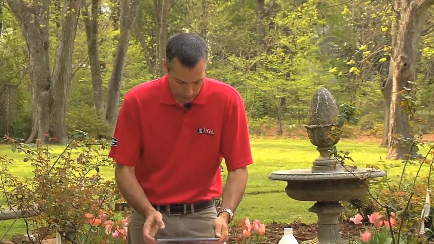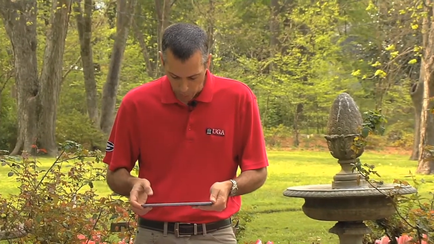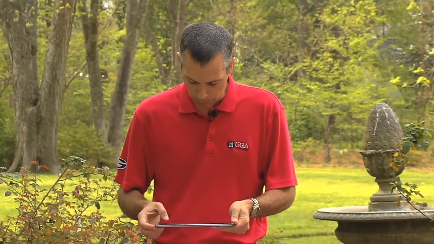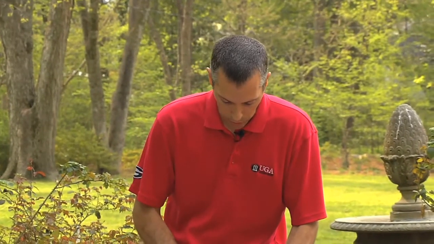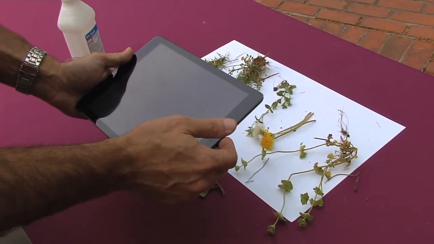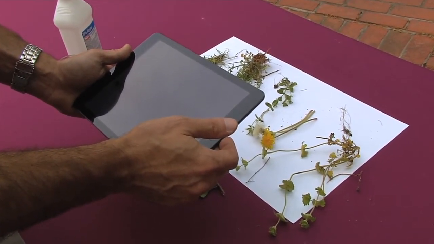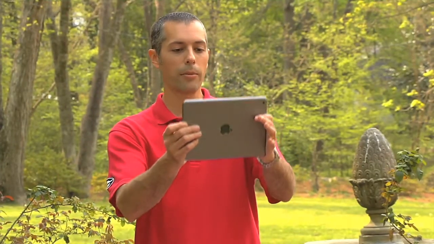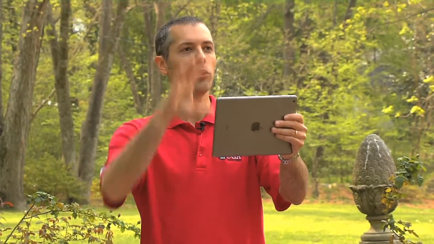And then for disease samples, again, you want to get sort of the whole branch. I would suggest getting a picture of the whole branch and then maybe some close-up pictures as well of the symptoms that you're seeing. One other thing that can be helpful for troubleshooting problems in the landscape is a landscape shot. Sometimes it's better to get a picture of the whole tree and what's going on in the landscape behind it, because a lot of problems have to do with the environment.